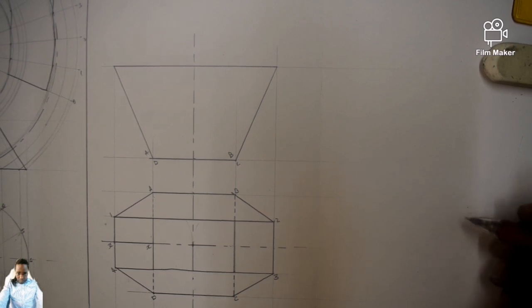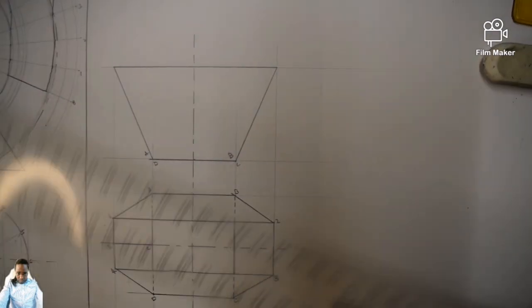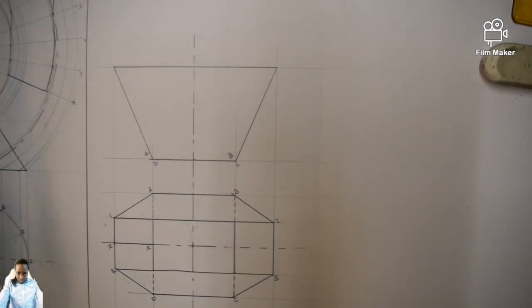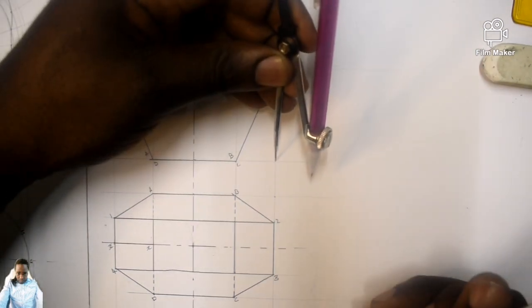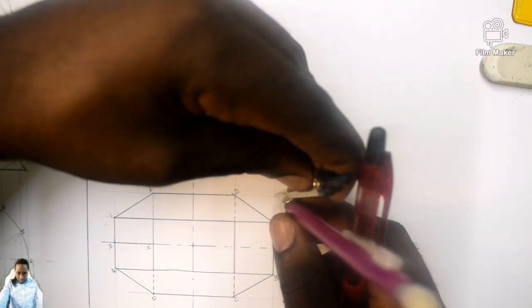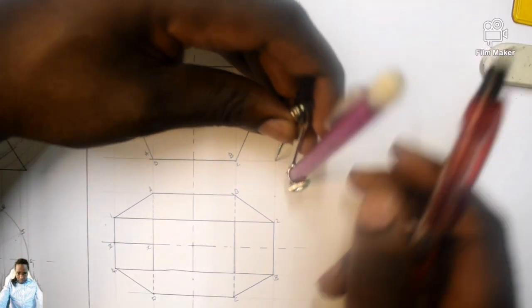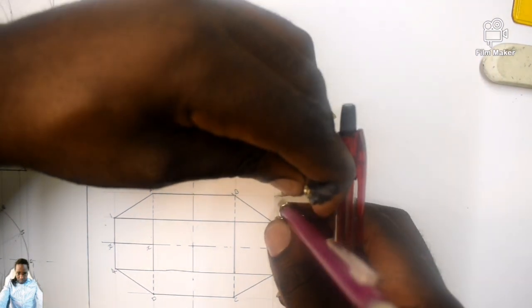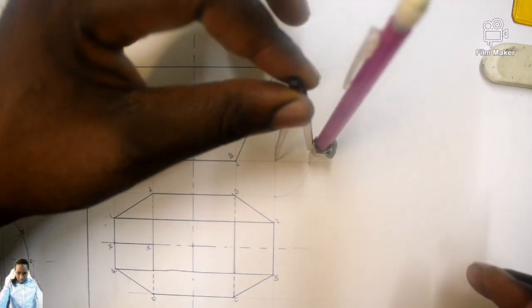So now let's get the development then. So we have to get true length. First I am going to place my drawing compass here, further extend to this line. This is it, from here till there. Then there you go.